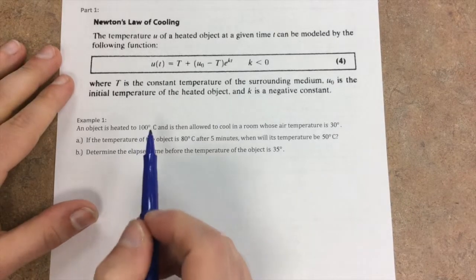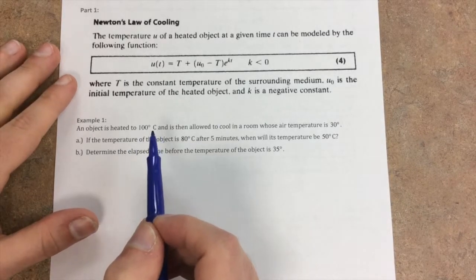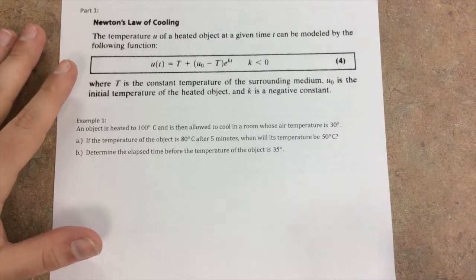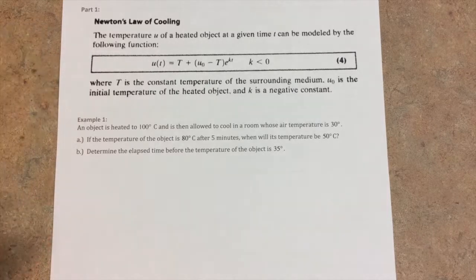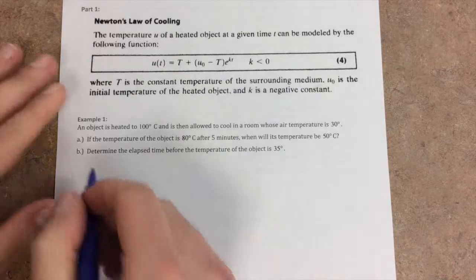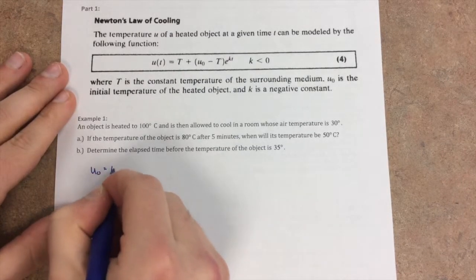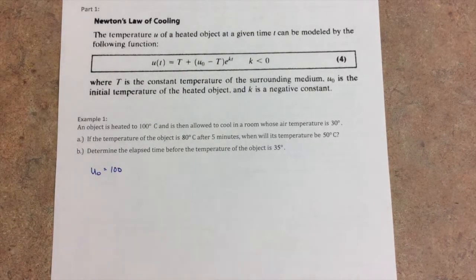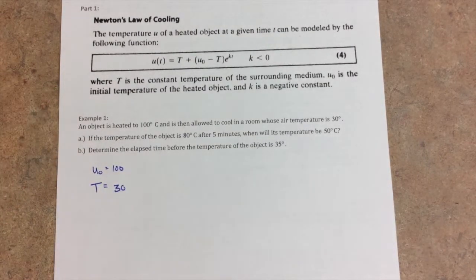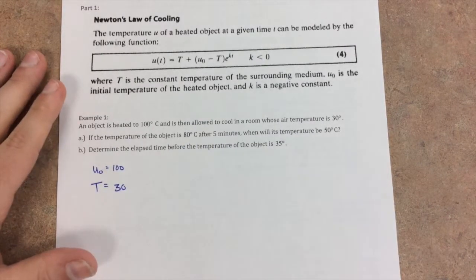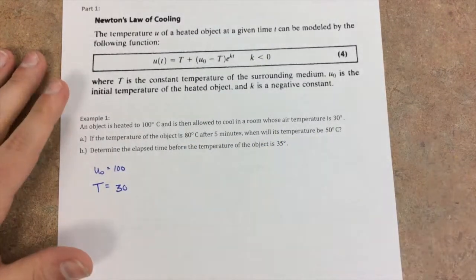So an object is heated to 100 degrees Celsius and then is allowed to cool in a room whose air temperature is 30 degrees. Okay, so before we even get started, it's heated to 100 degrees, so U sub naught is 100. The temperature on the outside, the T, is 30 degrees Celsius. Okay, what's the question? If the temperature is 80 degrees after 5 minutes, when will the temperature be 50 degrees?